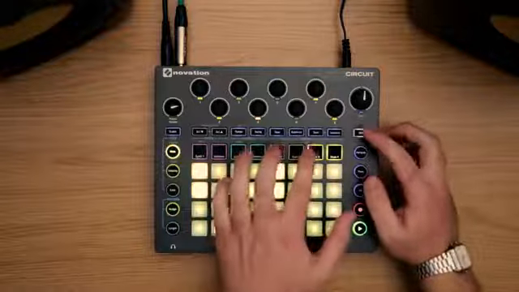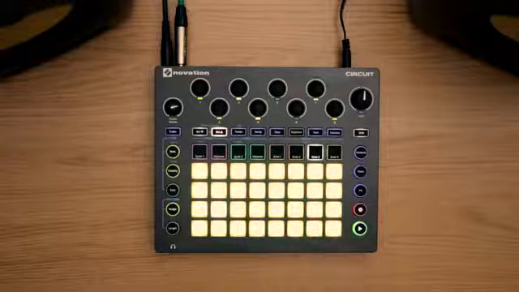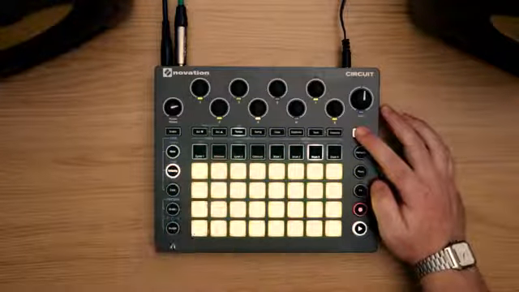Let's go back to the hi-hat track. I want to change the hi-hat sound, but actually I don't want to trigger that sound. So if I hold down shift, it will allow me to change the hi-hat pattern without triggering the sound.